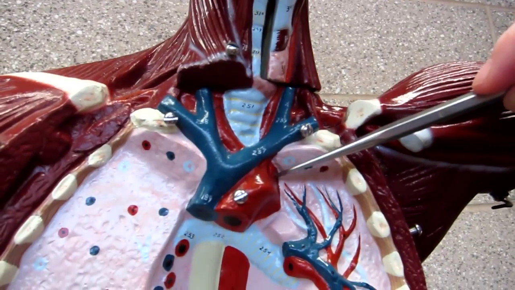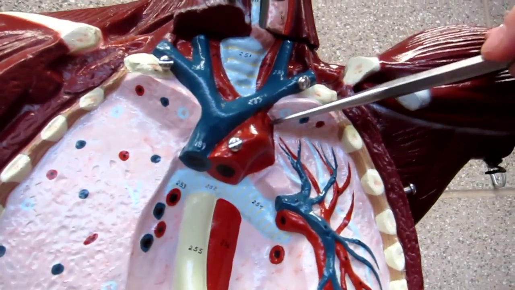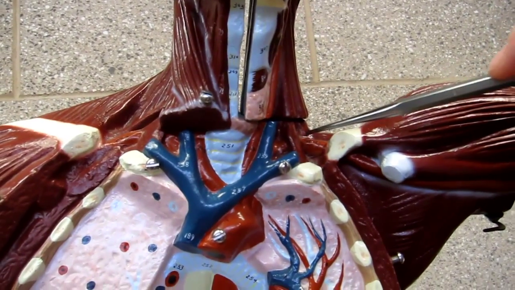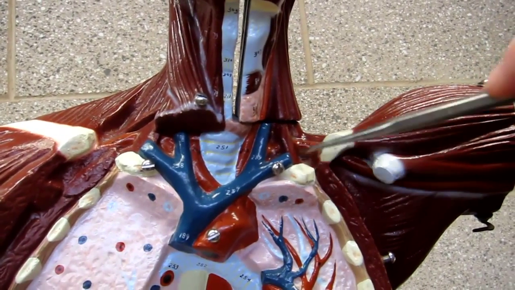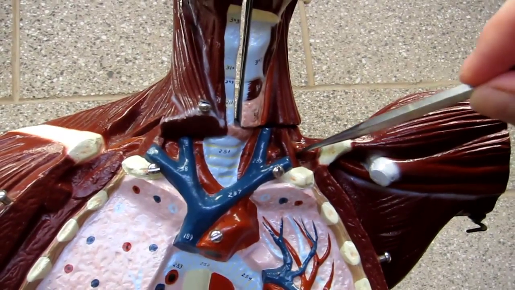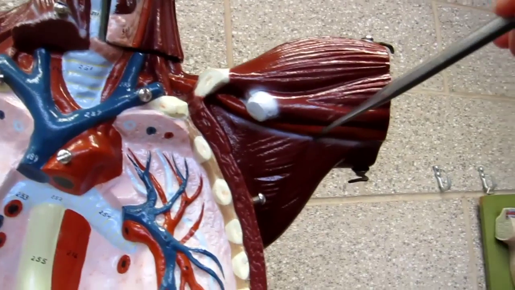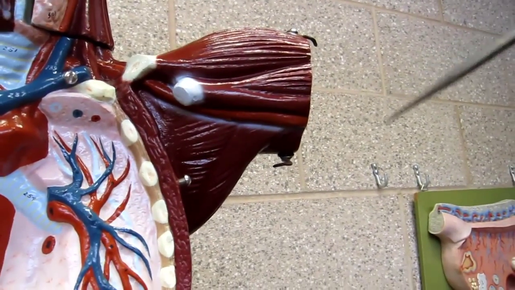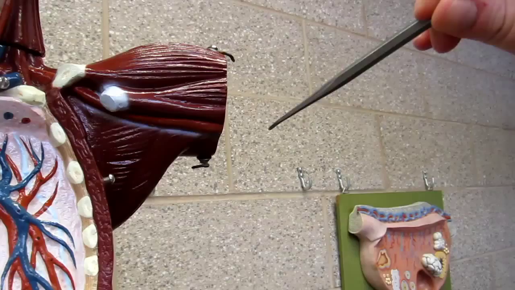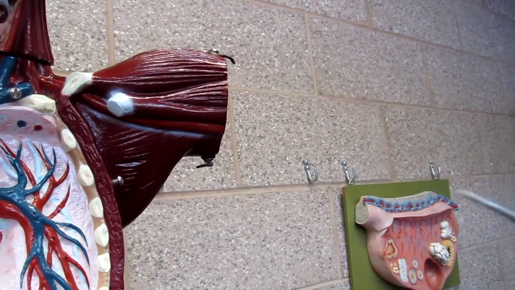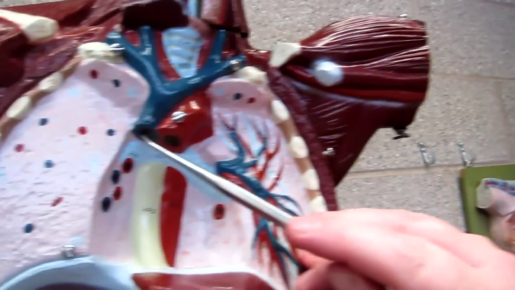The left subclavian is starting here at the aortic arch. It's coming here. Here's the rib right here. So once we get past the first rib, it becomes the axillary. And as we're getting out into the arm, which would be out here somewhere, missing in action, it would be the brachial. Okay. Here's the superior vena cava.